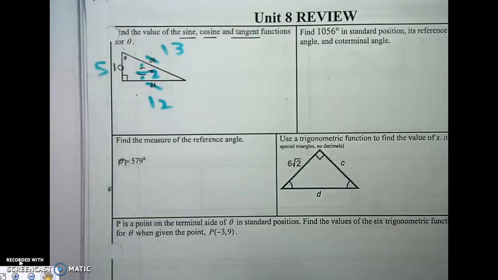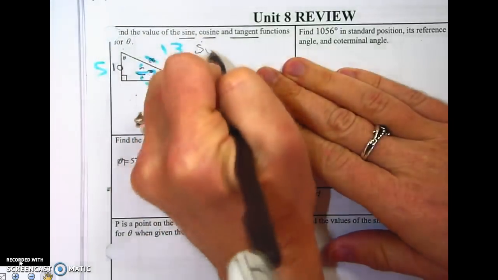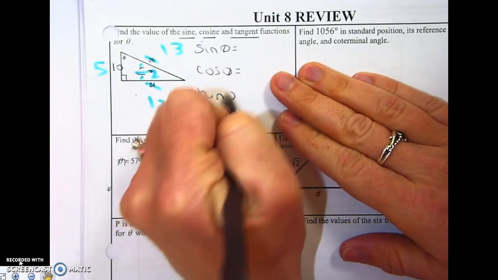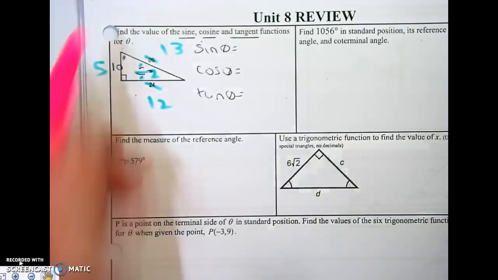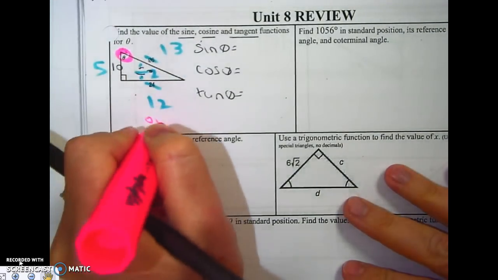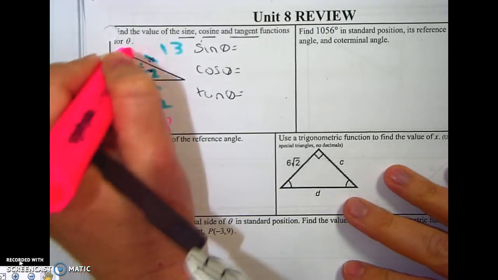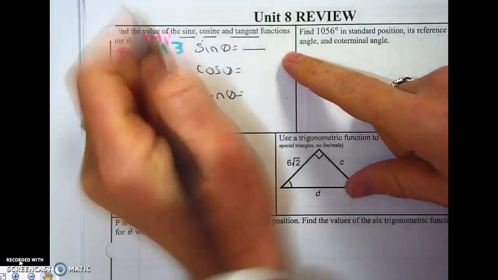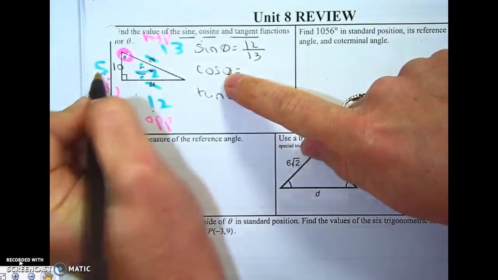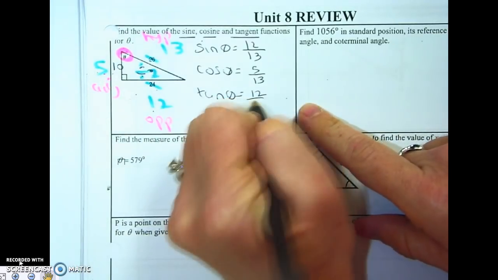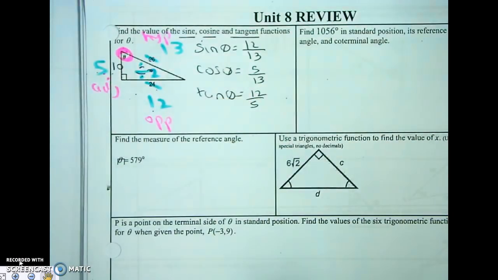You need to make sure you show me that you know that. Now, sine of theta equals, cosine of theta equals, and tan of theta equals. When I'm talking about theta, I'm looking here. If it's helpful, you can write opposite, adjacent, which means next to, and hypotenuse. So sine is opposite over hypotenuse, cosine is adjacent over hypotenuse, and tan is opposite over adjacent. And the nice thing about doing the blue is I don't have to simplify anything because I already simplified in the beginning.